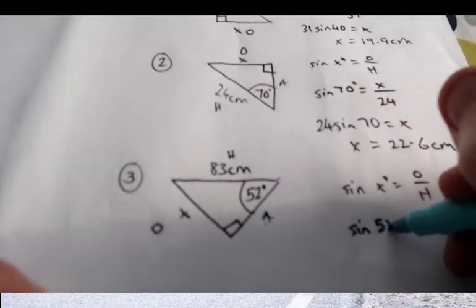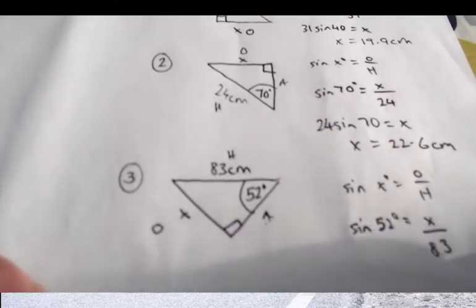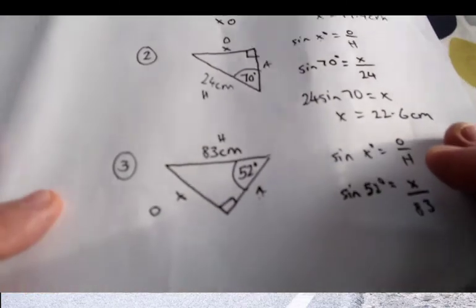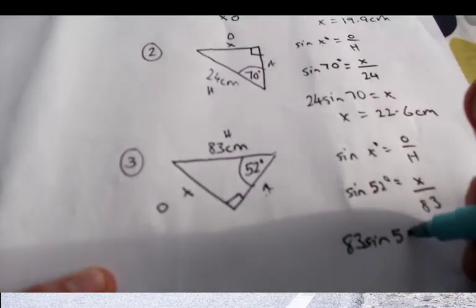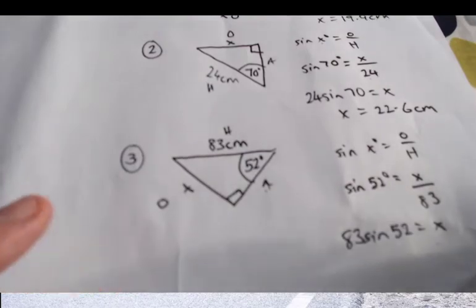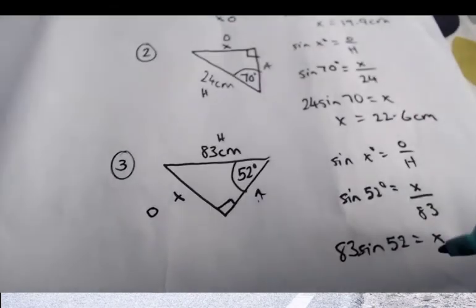Sine 52 equals the opposite side, which is x, over the hypotenuse, which is 83. Move the 83 up there to get the x by itself. Use your calculator in reverse, so it's going to be 52 sine times 83, and that comes in at 65.4.